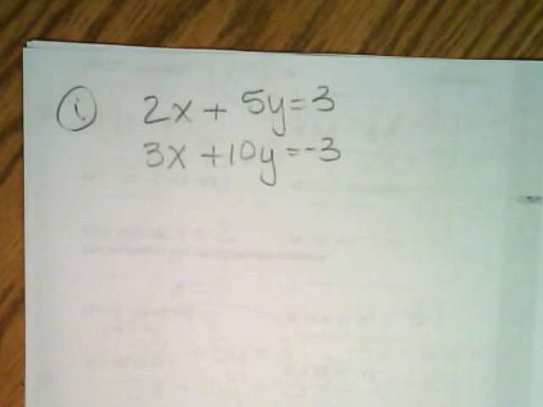We're not going to divide. We're not going to multiply by a fraction. We're not going to multiply by a decimal. Always multiply by integers. So you're looking at 2 and 3 and think, how am I going to make them the same? So we need to get them the same. So how do I do that?